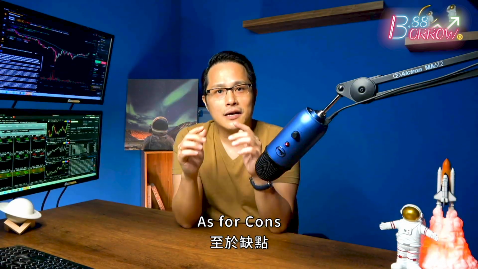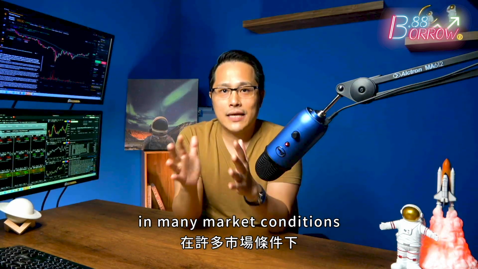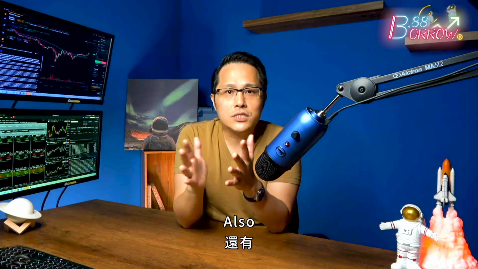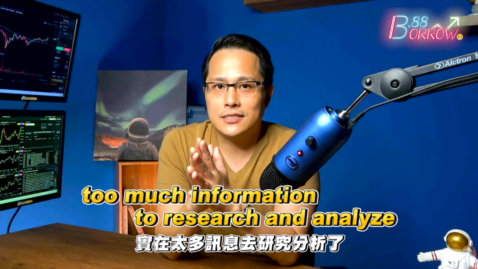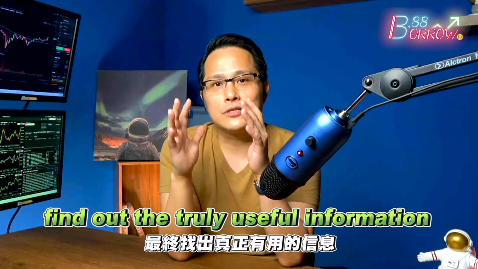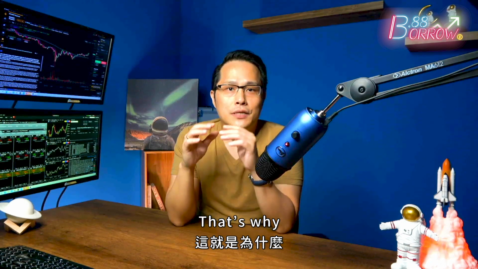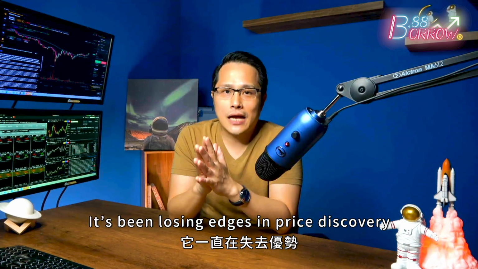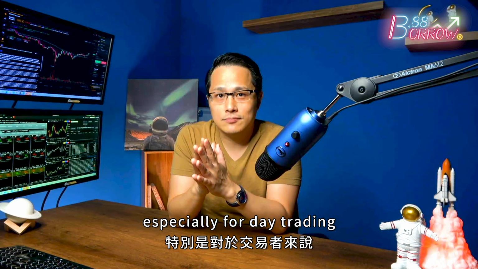As for cons, fundamental analysis can be somewhat ineffective in many market conditions. Also, there is just too much information to research and analyze. And it's really difficult to filter out noise and find the truly useful information in the end. That's why it's been losing its edge in price discovery in the modern financial world, especially for day trading.